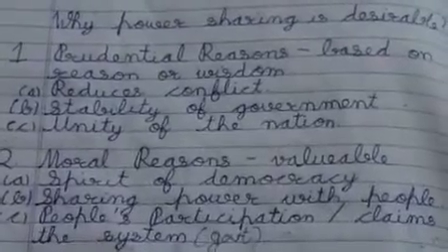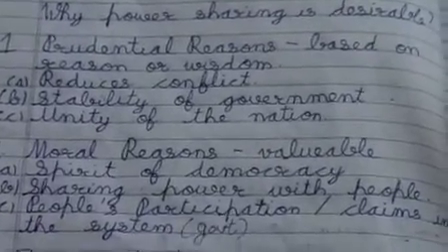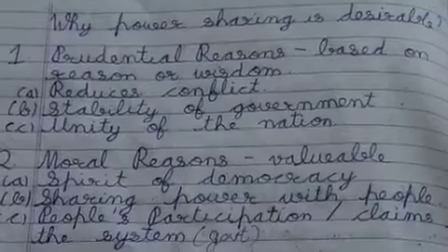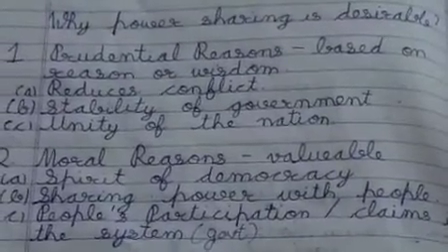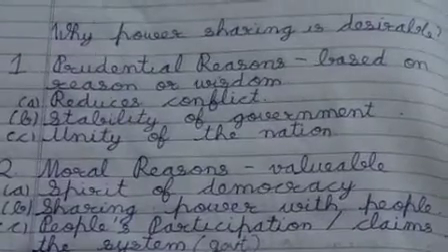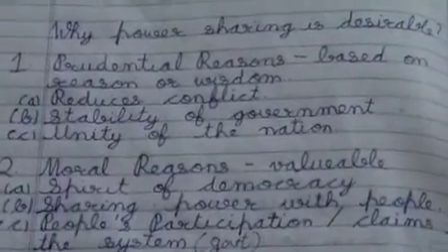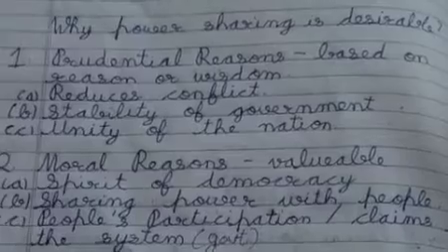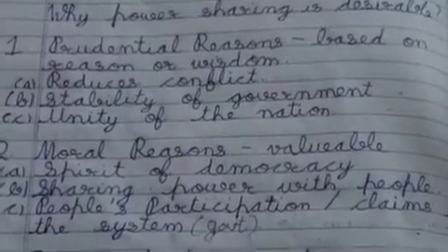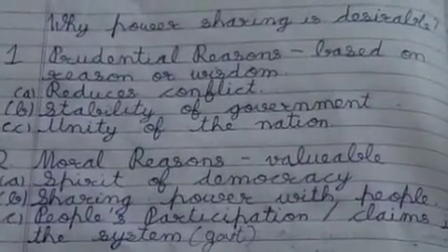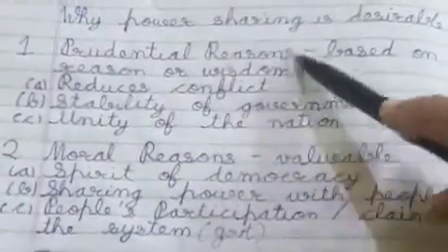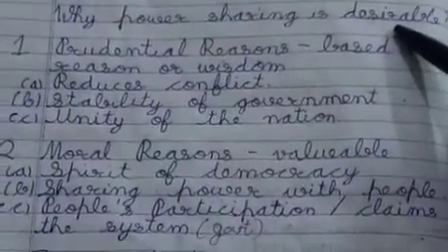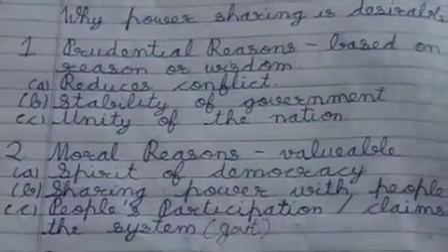In the first class, we discussed how Belgians accommodated their diversities by sharing power with all groups of people, whereas in Sri Lanka, Tamils were not given power by the majority Sinhala and therefore it led to civil war. Today, we will discuss why power sharing is desirable or why power sharing is essential.